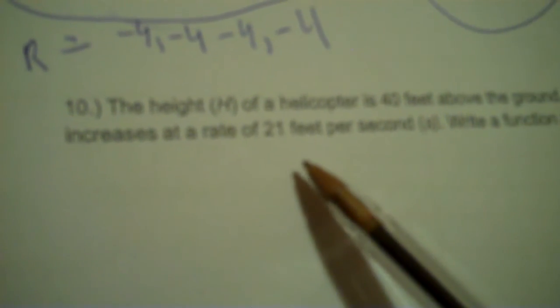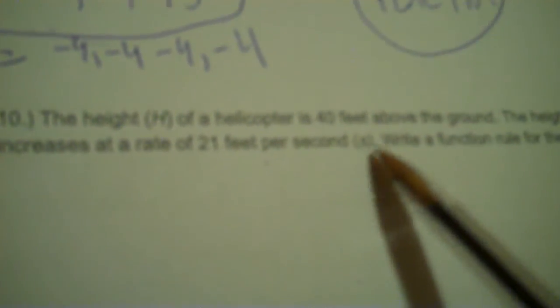Okay, then number 10, the last problem. The height h of a helicopter is 40 feet above the ground. The height of the helicopter increases at a rate of 21 feet per second. Write a function rule for the situation. You're doing the same thing you did on the very first problem, except you don't have a table.